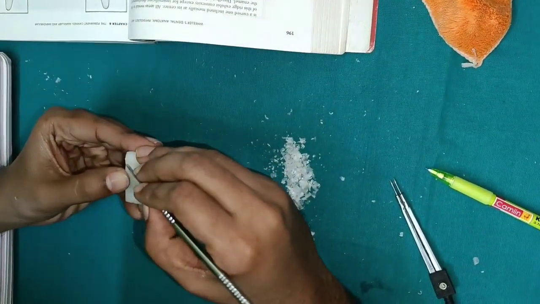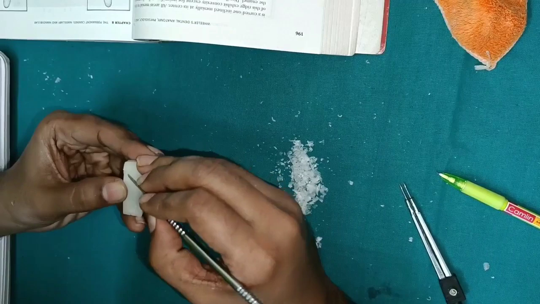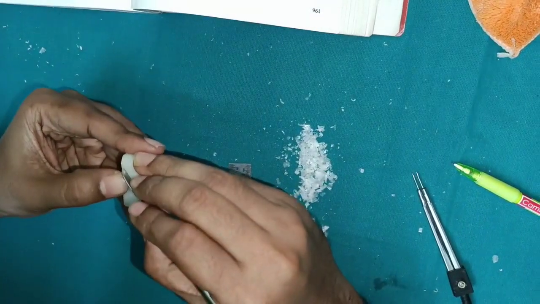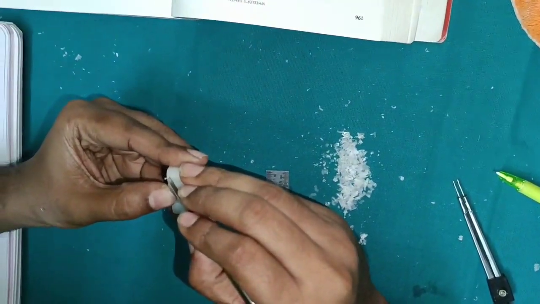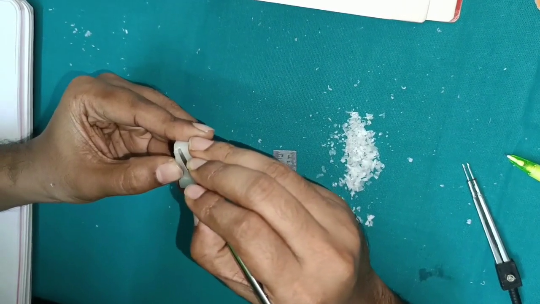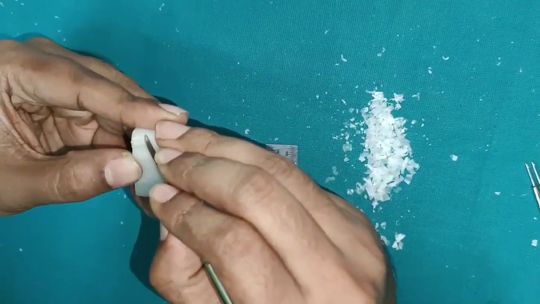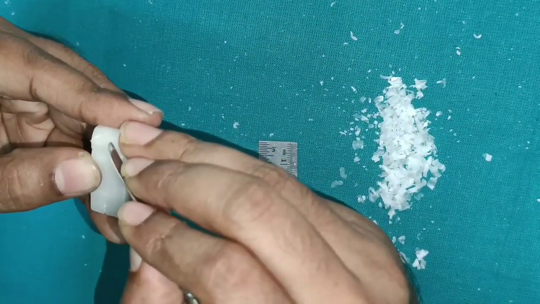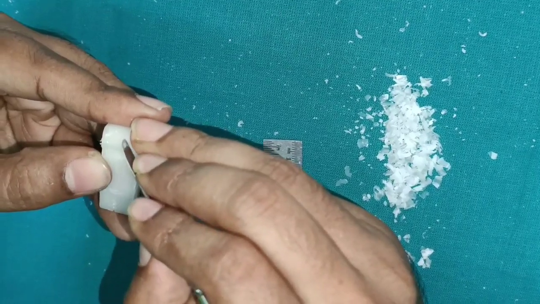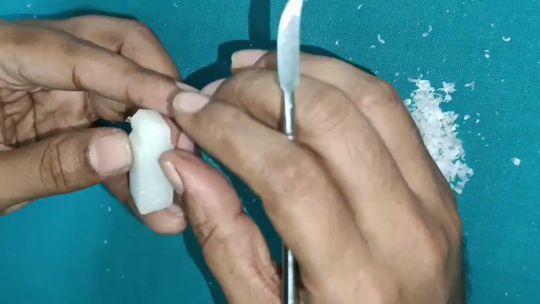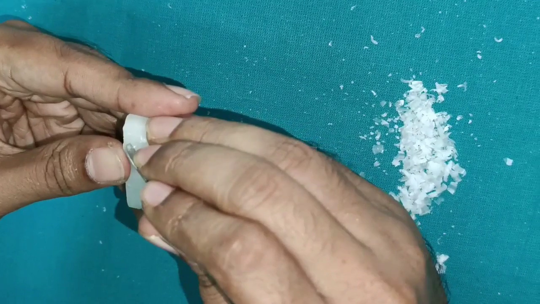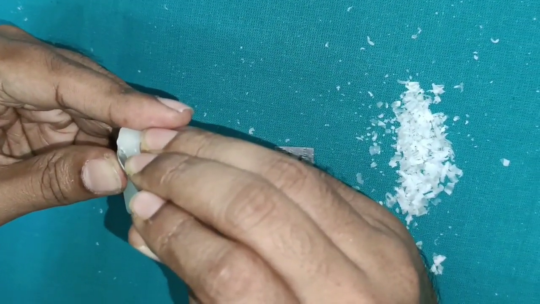Draw the outline, crossing the points. At least roughly we can draw. So definitely it is quite difficult to draw in this block. At least in the imagination there should be one line for a better carving.